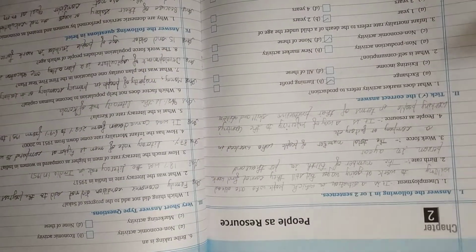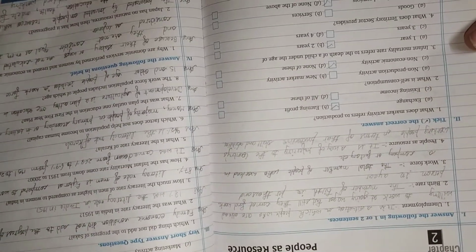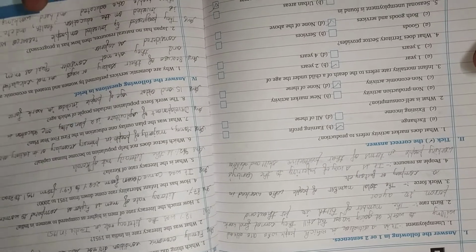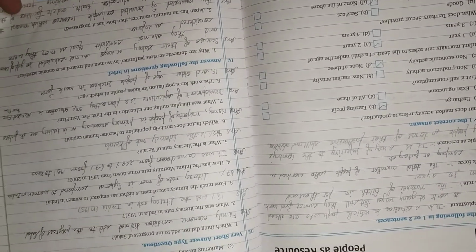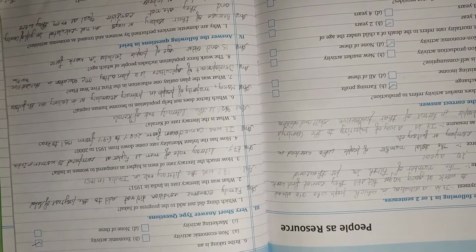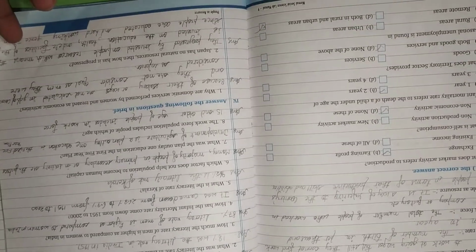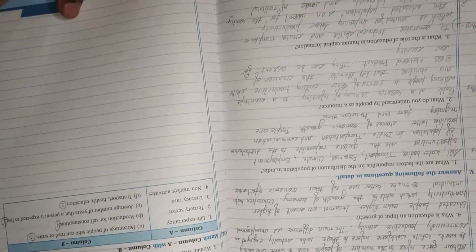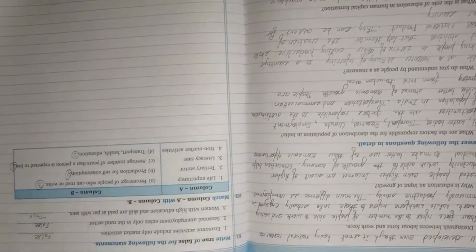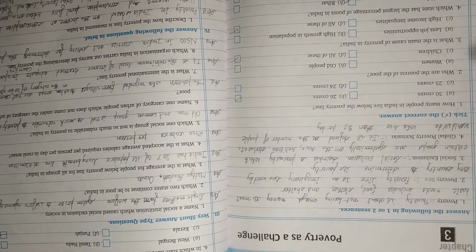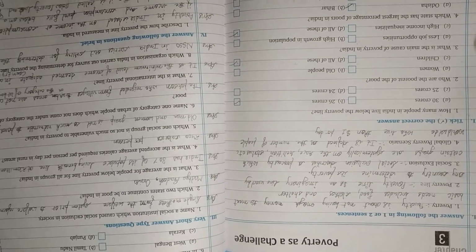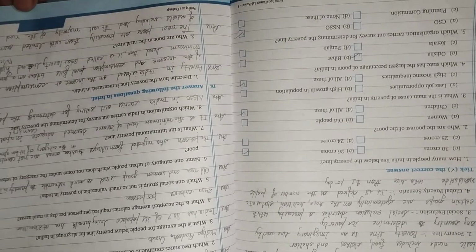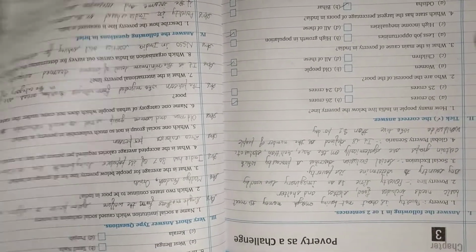And then next page, people as resource, chapter 2. You can also see separate videos in my description, and you can also see from my YouTube channel. And then chapter 3, poverty as challenge. And this was the whole book preview.